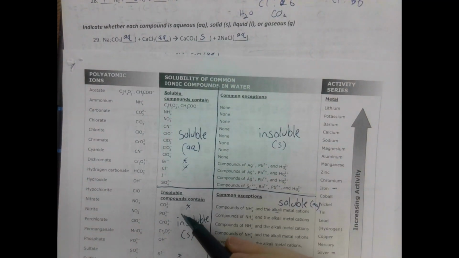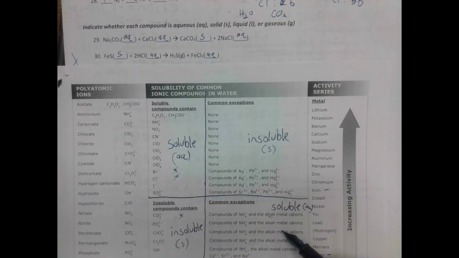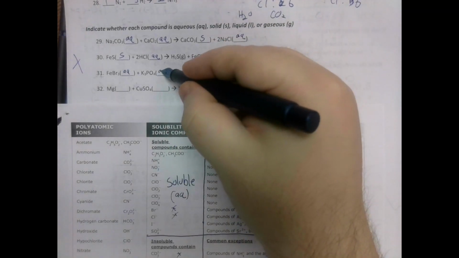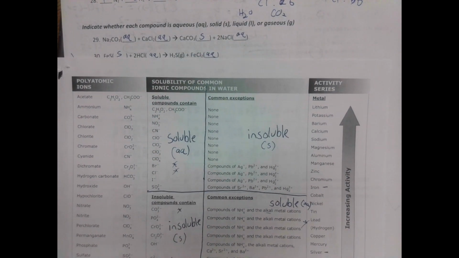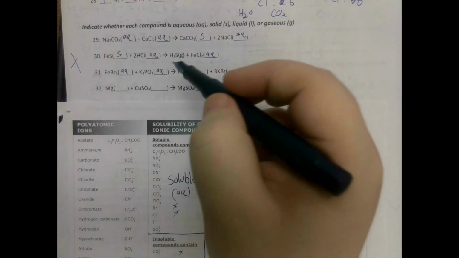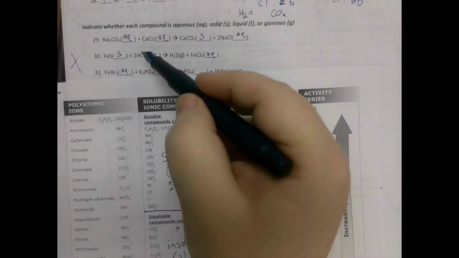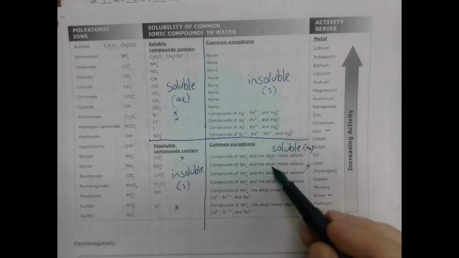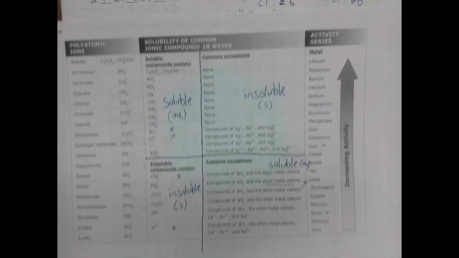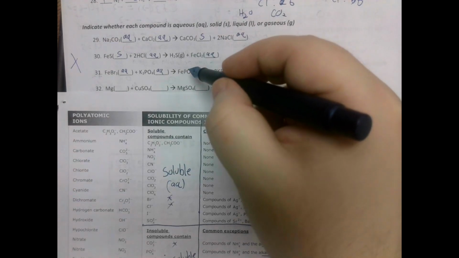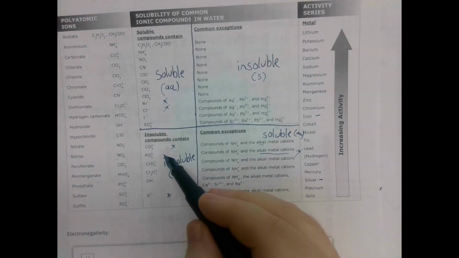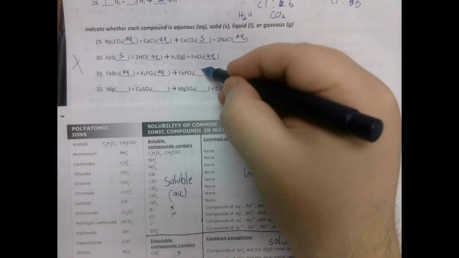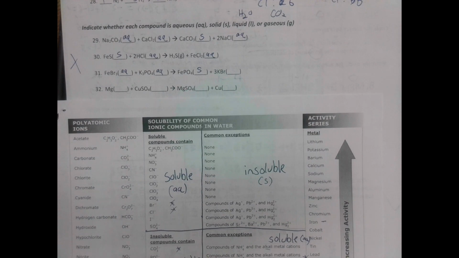Phosphate. Phosphate's right here. Potassium is an alkali metal. So that means it meets one of the exceptions. So that means it's soluble. Everyone see that? PO4 is mixed with K. So that's an alkali metal. So it's normally insoluble unless it's with an alkali metal, which makes it soluble. PO4, again, is insoluble unless with an alkali metal. Fe is not an alkali metal, so that would make it solid, not soluble.